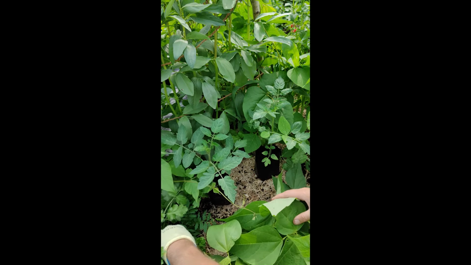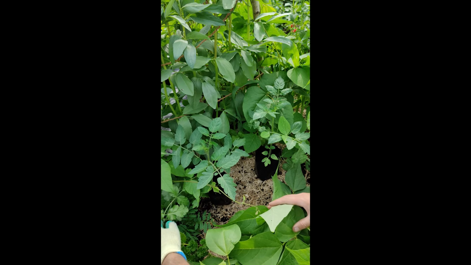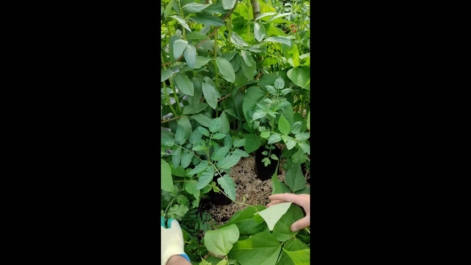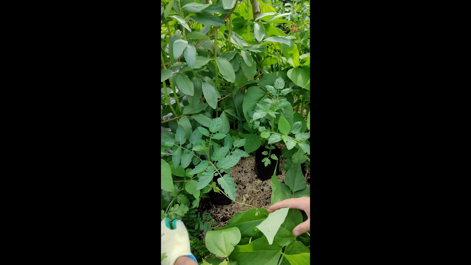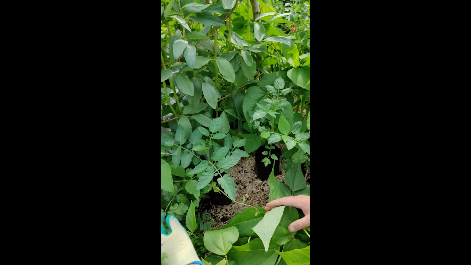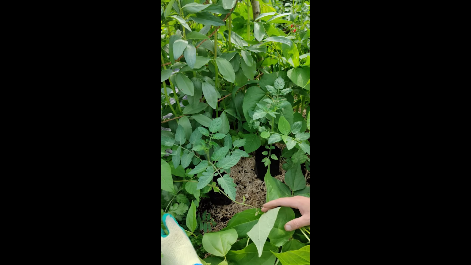Everything is growing quite well, so the ground is well covered and that helps hold the moisture into the ground, which is good for us. We've had a good amount of rainfall, so I know the ground's quite wet already. If it wasn't, then I'd want to give it a good water.